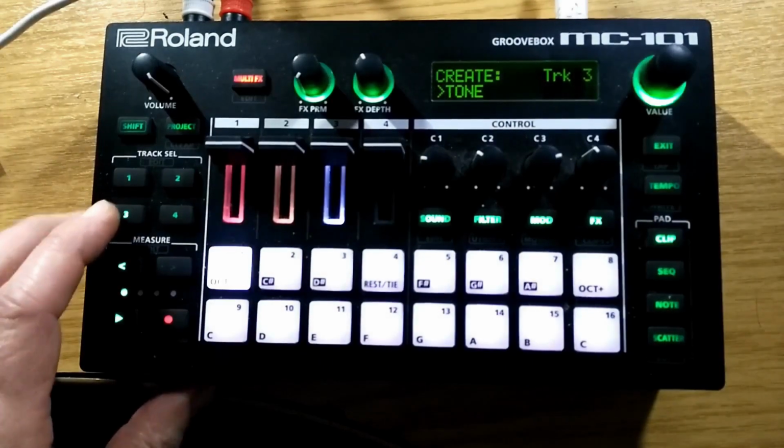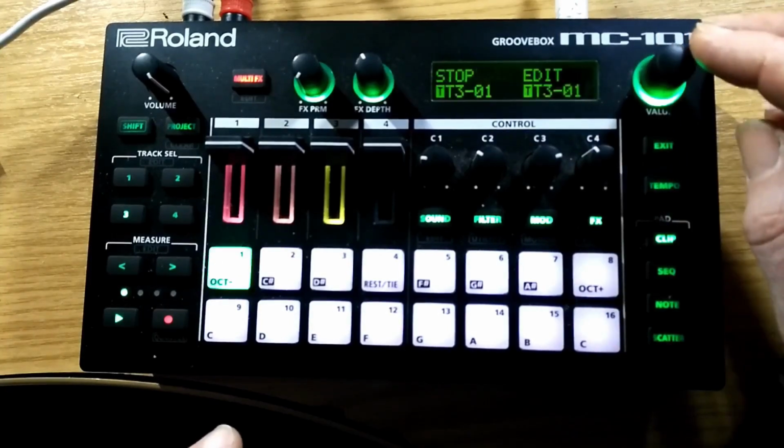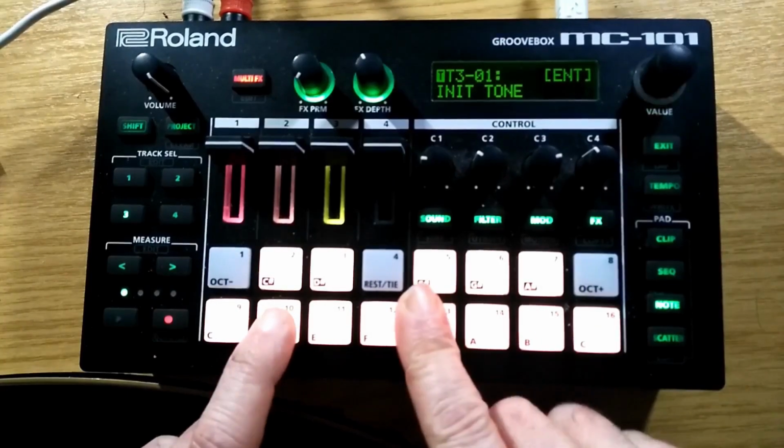So I'm going to create a new clip and make a big pad sound. When you start a new clip and you press Note to go into the sound editing area, you get the init tone, which is a simple 1 oscillator triangle wave, I believe.